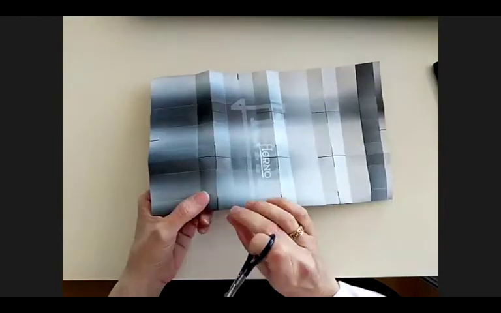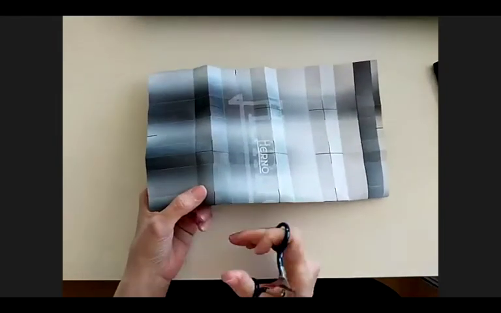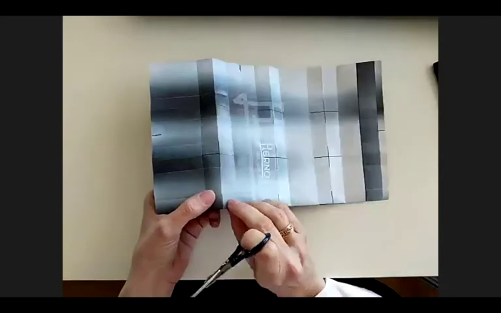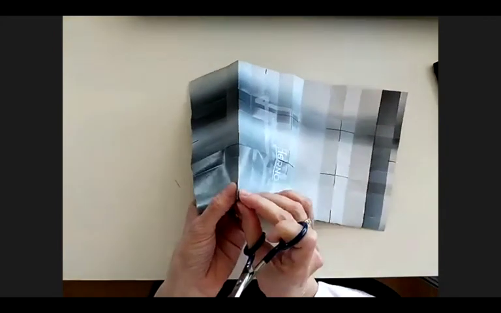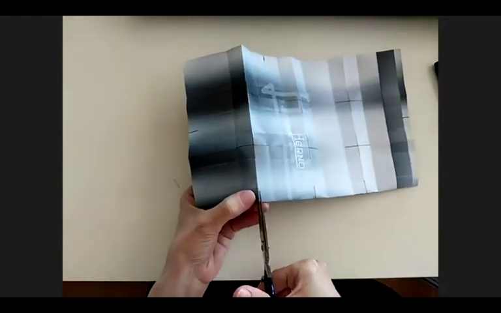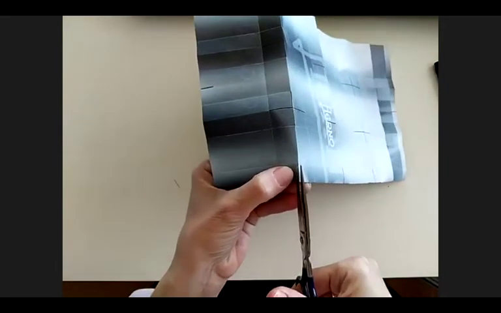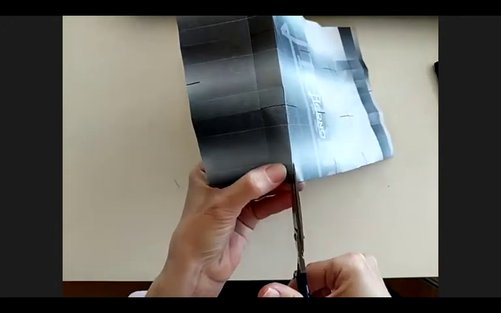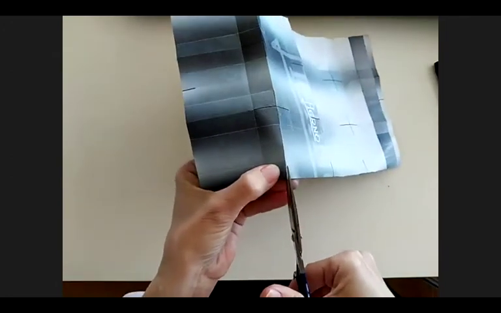The way that I nest my scissors so that I know I'm cutting right on the mountain fold is I actually pinch the fold that's going vertically also, and then I can just rest my scissors. I don't know if you can see that. I'm just going to rest my scissors in that V fold and cut.